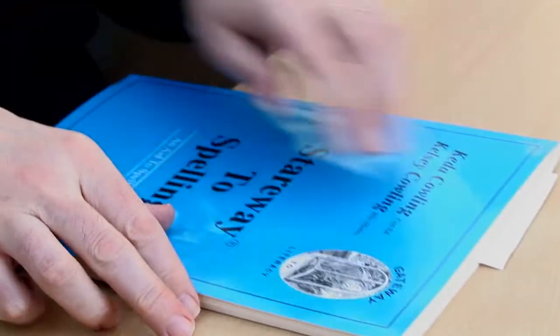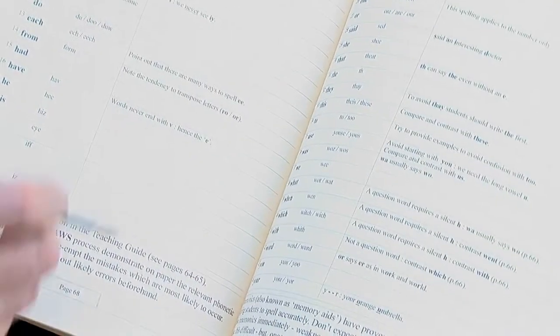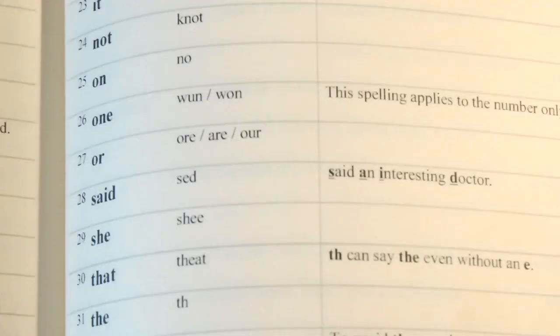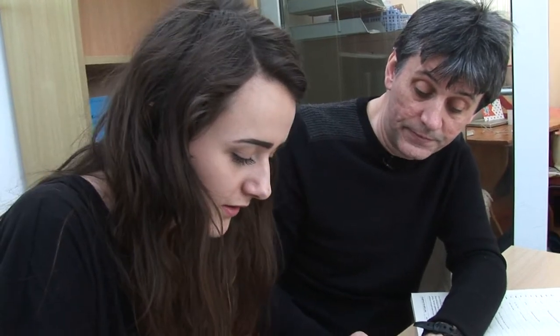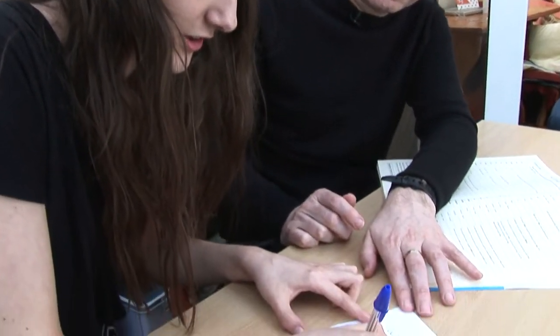Once again, if we use our word guide on page 68, we can locate said. There's the phonetic spelling and the common error. And here's the memory aid mnemonic to remember it. Said an interesting doctor. So, Kira, if you could say after me for said, say said an interesting doctor. Said an interesting doctor. Now, could you please write said and say it at the same time? Said. Said an interesting doctor.